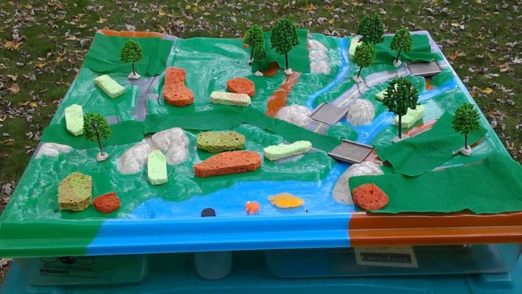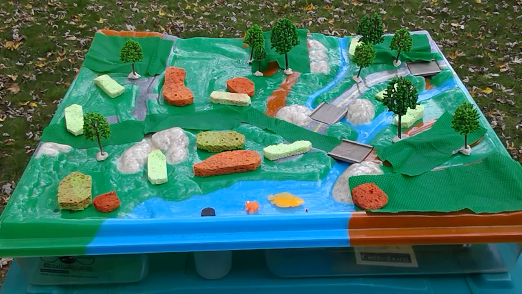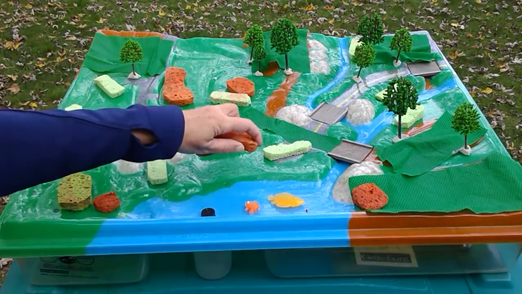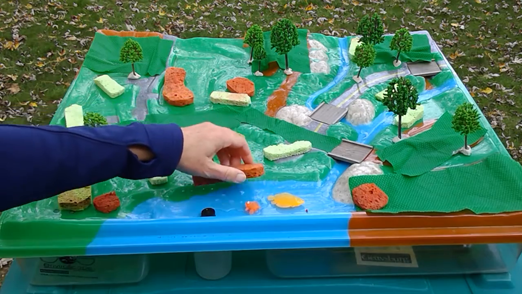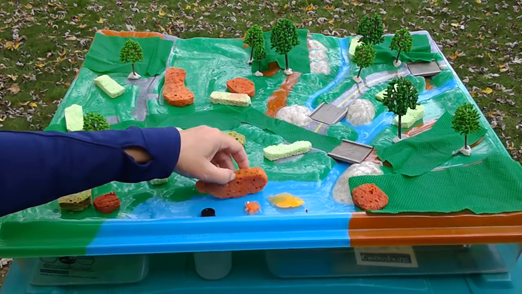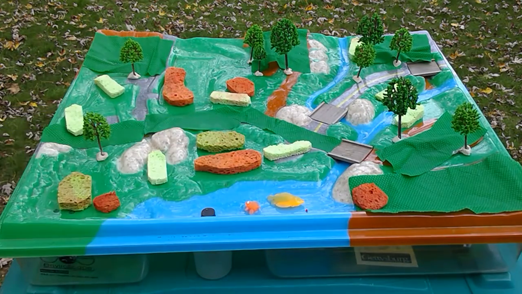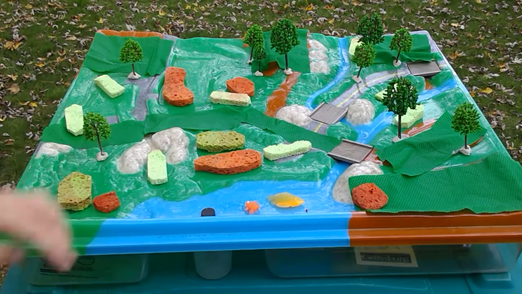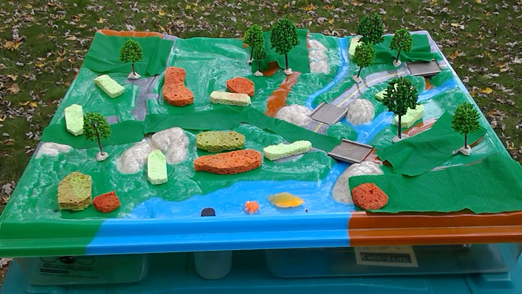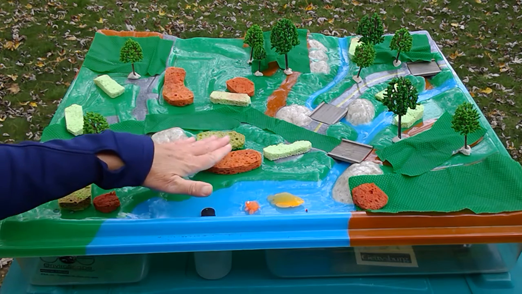So think about it. What exactly do sponges do? There's two things. First of all, they absorb water. Okay, so if I squeeze this sponge, you're going to see that there's water present in it, and I can absorb it up. Okay, what else do sponges do? If you think about it, we use them to clean, and that's exactly what this landform is. Take a moment and see if you can think of what sponges represent on this model.